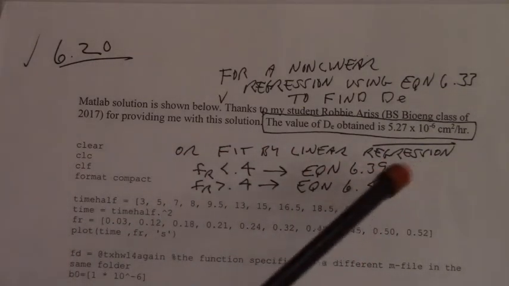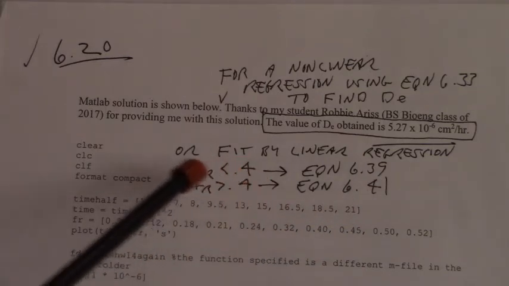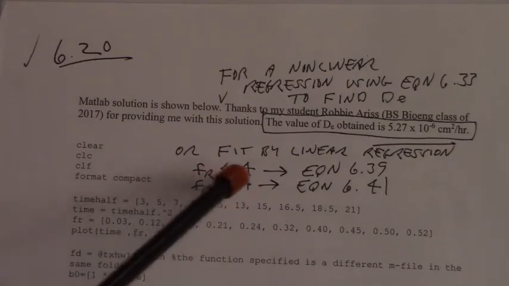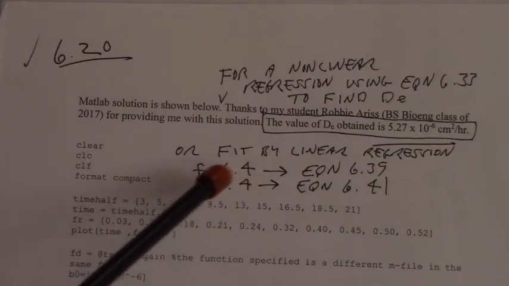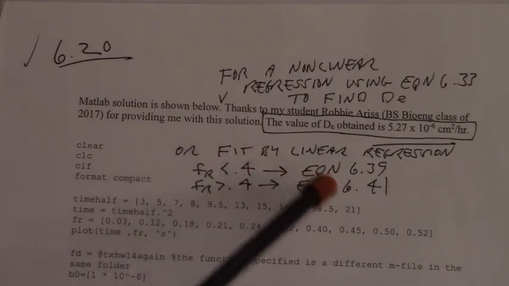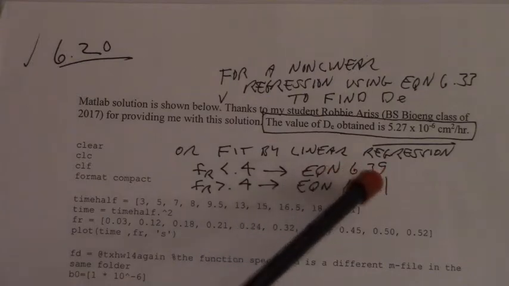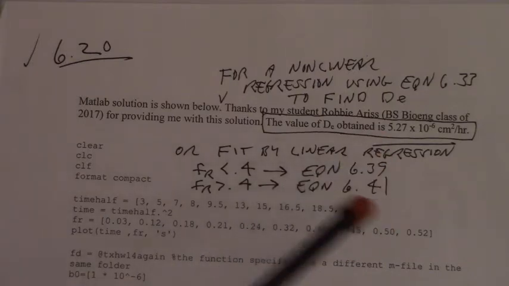And we also showed in that section that if you go with a short contact time solution and your fractional release is less than 0.4, you could do a linear regression of the data points in this region here, and then by equation 6.39, once you find the slope, you can evaluate the effective diffusivity.